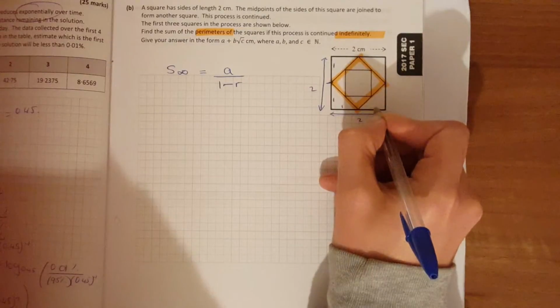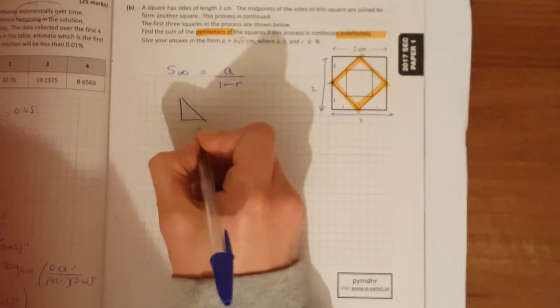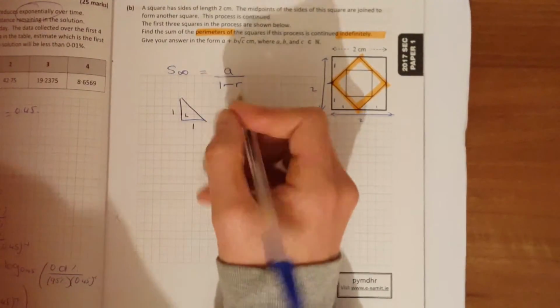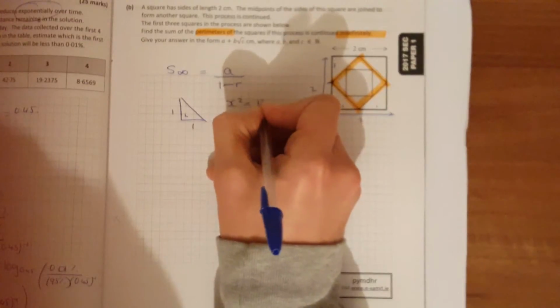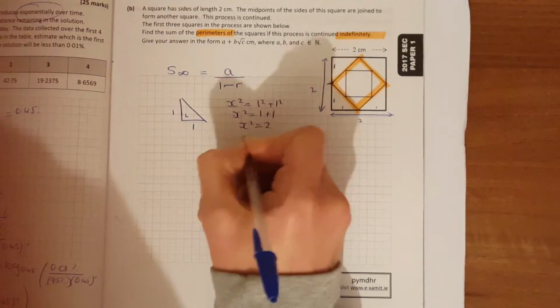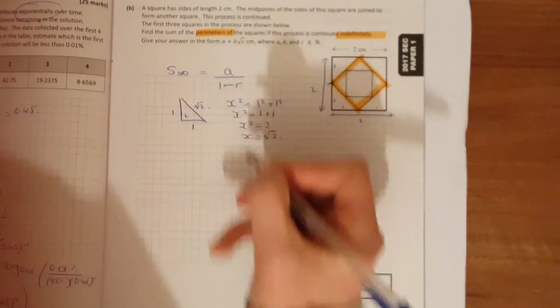And it's the same here, 1 and 1. So we form a right angle triangle in which this is 1 and this is 1. Now, using our theorem of Pythagoras, we get the square root of 2. So this is the length of our hypotenuse.